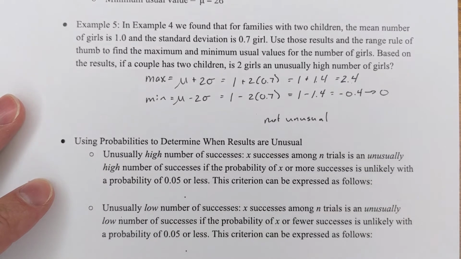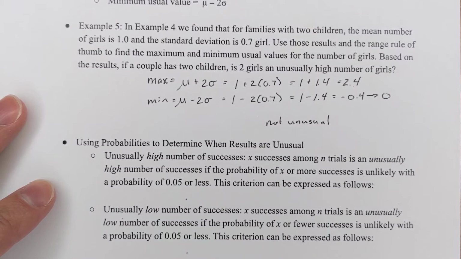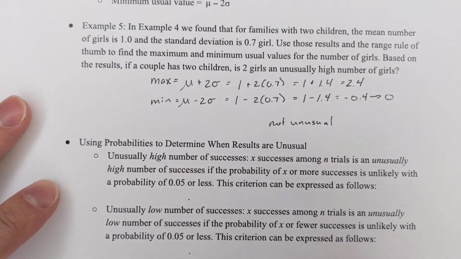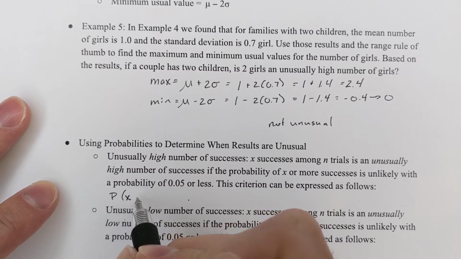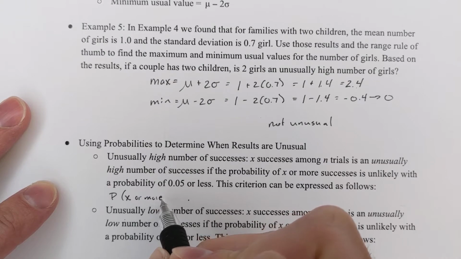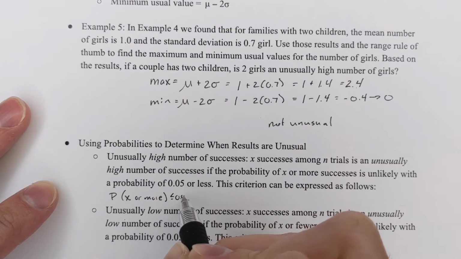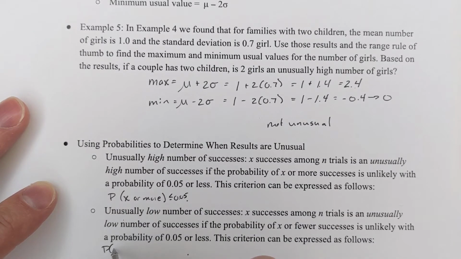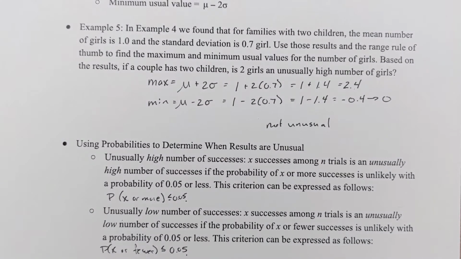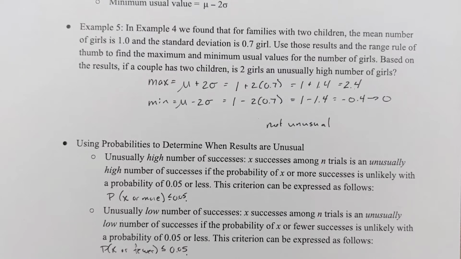So P of X or more is less than or equal to 0.05. And this one, same thing, P of X or fewer, less than or equal to 0.05. So essentially if it has less than a 5% chance of happening, it is unlikely or unusual probability-wise.